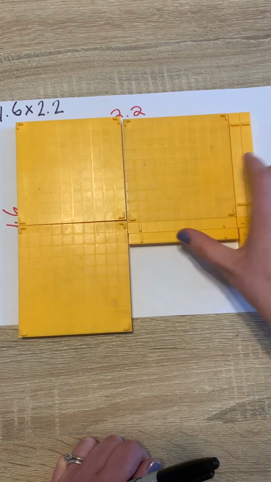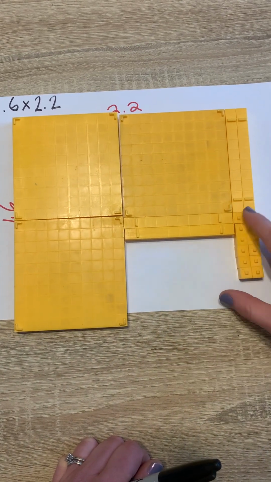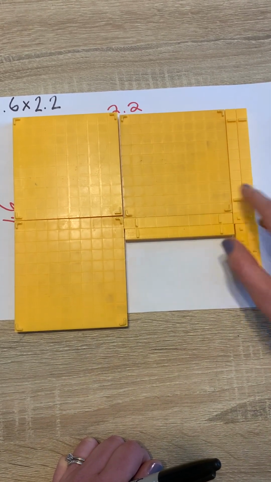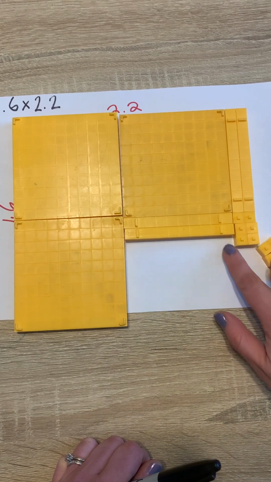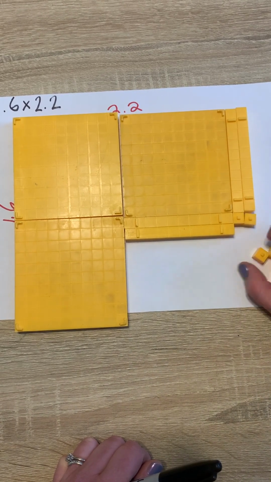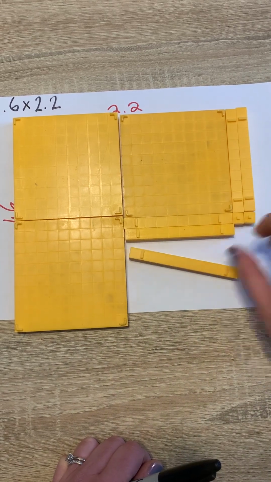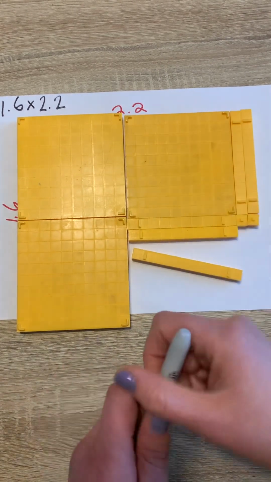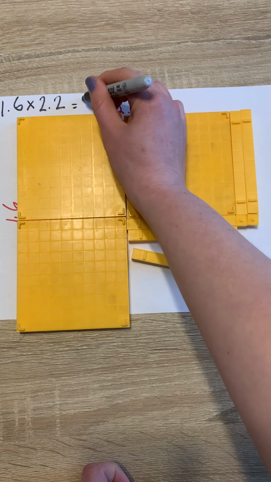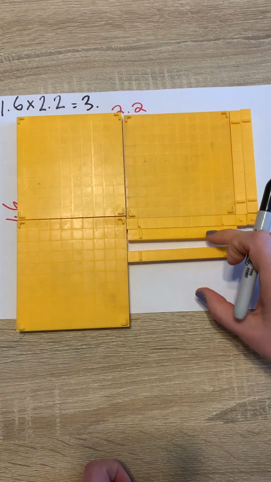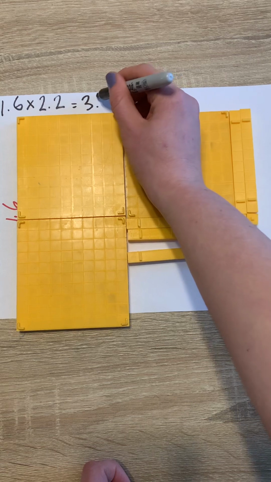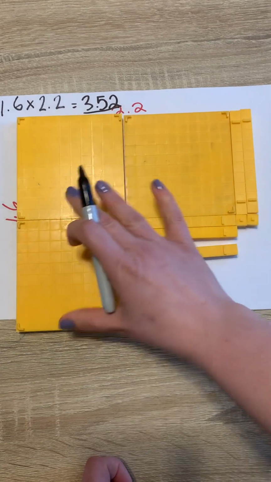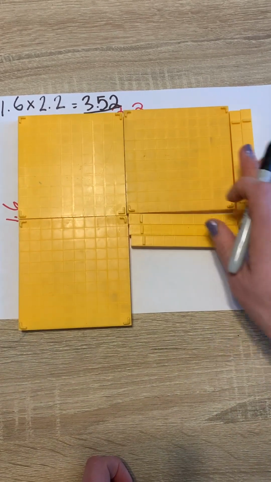Now I don't have another 10 of those rods, but I do have at least 10 of these cubes, and I know that 10 of them make a rod. So I'm going to see if I can find 10 and then switch them out. So 2, 4, 6, 8, 10. That brings in another rod here. Now I'm going to count exactly what I have left over here. I have 3 wholes, so 1, 2, 3. So my answer starts with a 3. I have 1, 2, 3, 4, 5 tenths, and I have 2 hundredths. So my final answer is 3.52.